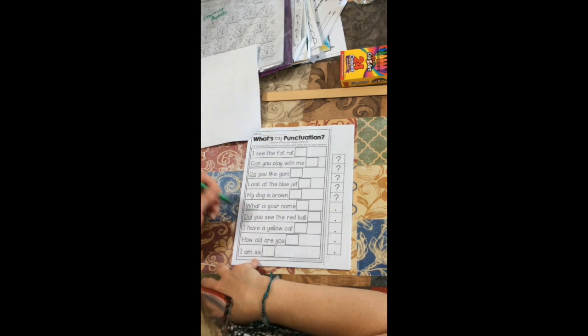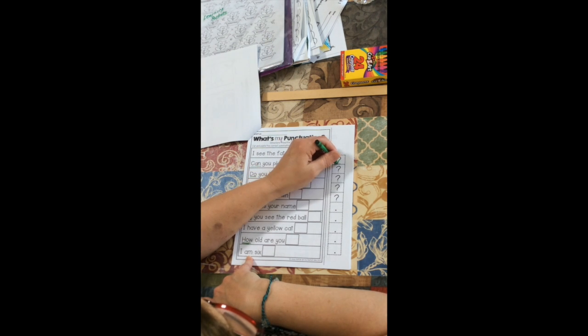Did. Sentence starts with did. It is a question. I have a yellow cat. How. How is also a key word for a question. And I am 6 years old. So if it starts with one of the key words, then it needs to be a question mark. If I'm asking a question. Everything else is a period for a statement.